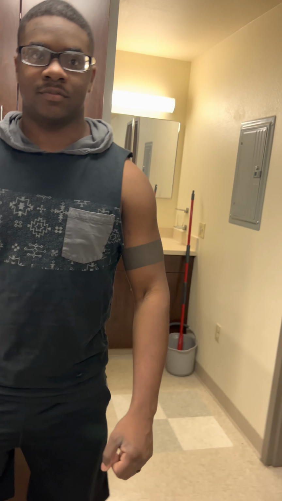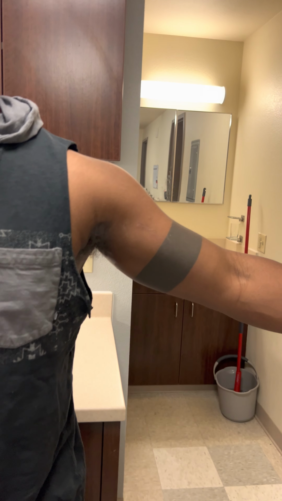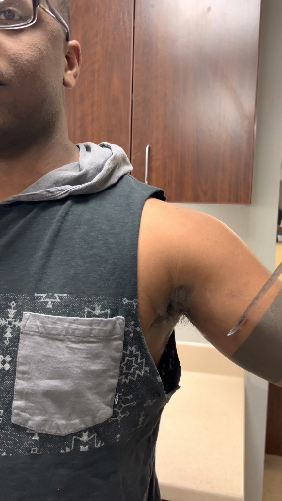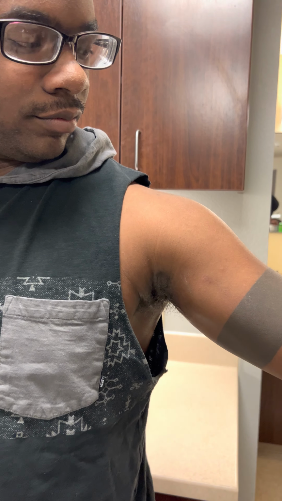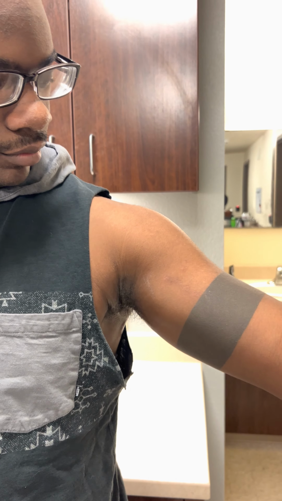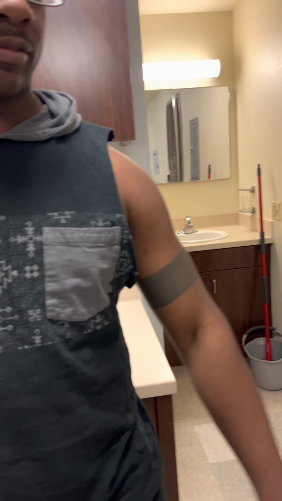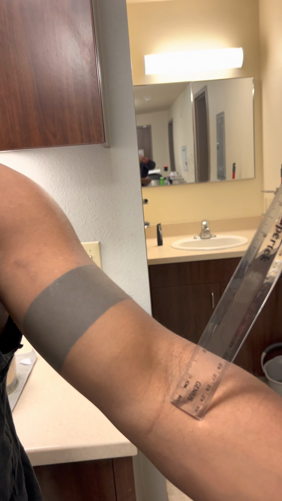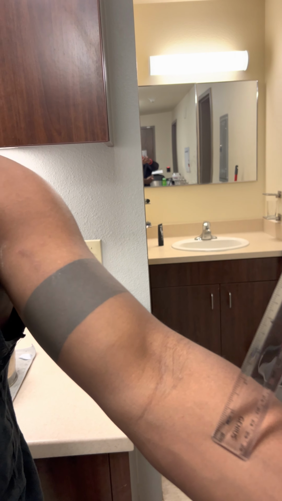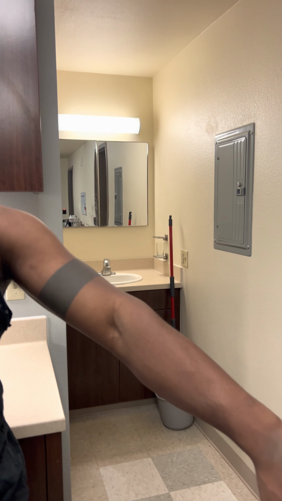So we have the biceps brachii muscle, which is the short head and the long head that create the whole biceps brachii muscle. And then we have the brachioradialis muscle, which runs through the forearm right here, which helps with turning, rotation.